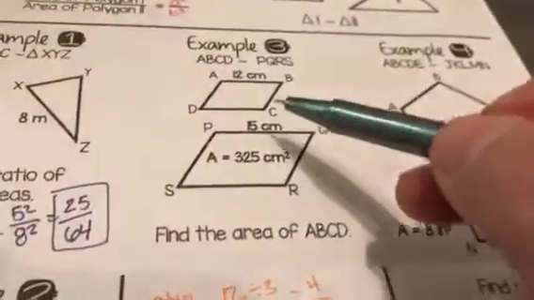So I'm going to have 16 over 25 equals, now we don't know the area. Look at this, we don't know the area of the small one, so we're going to put an x. We do know the bigger one, which is 325. So I'm going to write that down. This is our proportion. Okay.